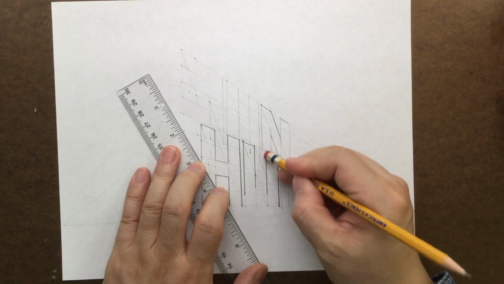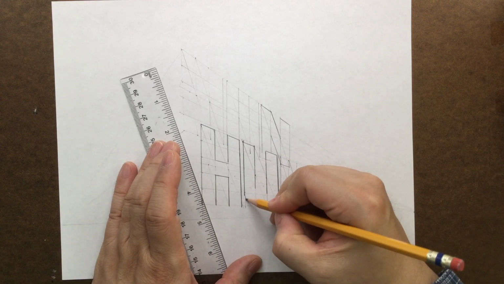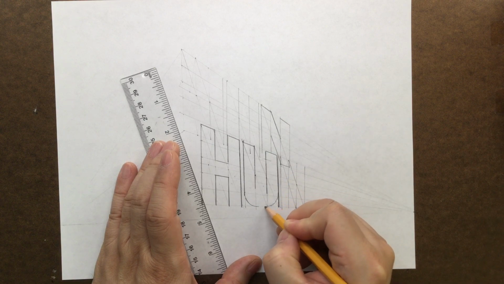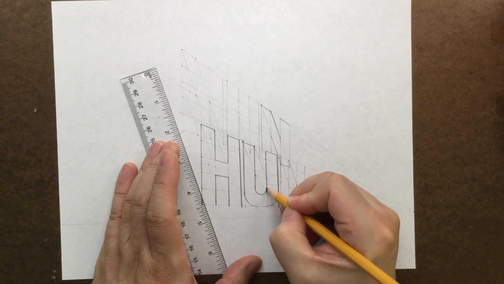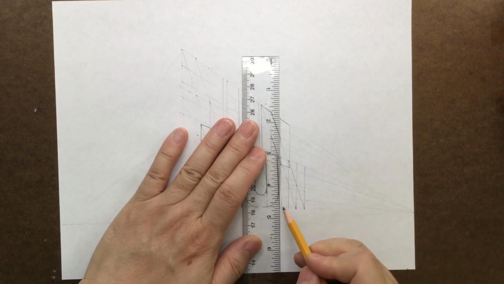Right. So these I don't need, and the bottom will go round, okay, round, around, and this will be R.